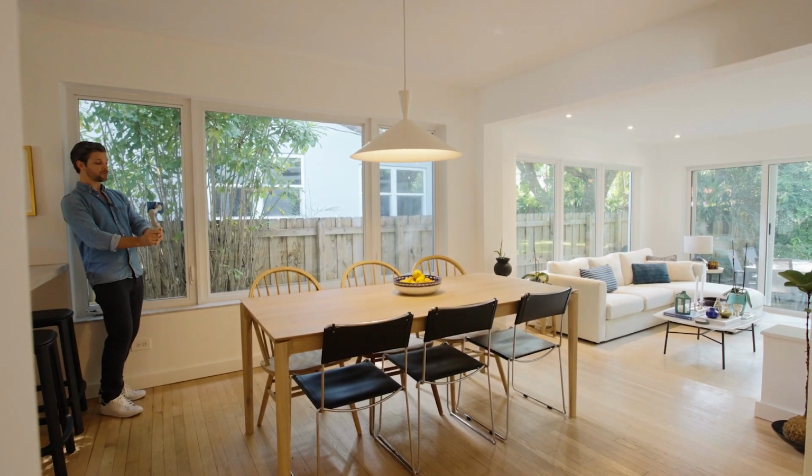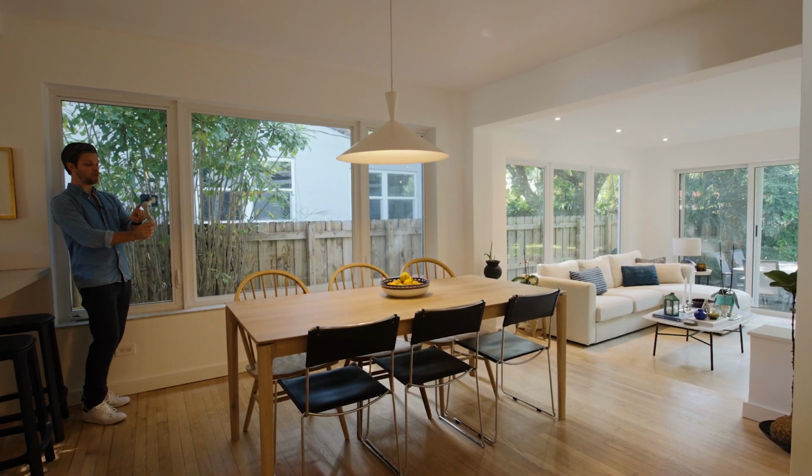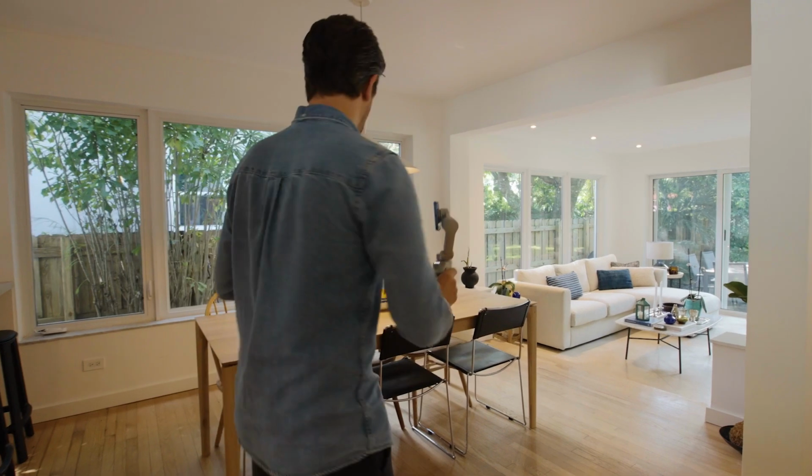Guys, this is perfect for before you have an open house, people are arriving at the home. Opportunity is right now to capture some video content of the home that you're listing.